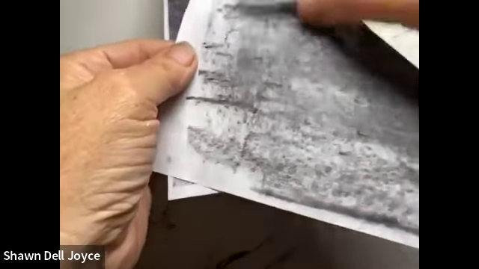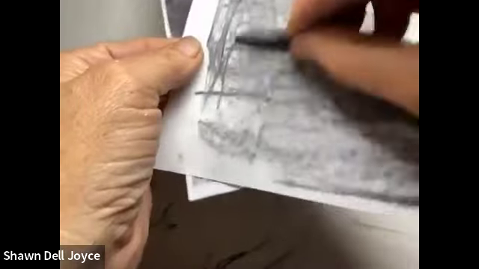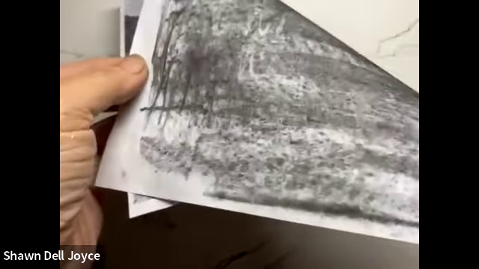So, moving to the easel, you print your photo reference, whatever you choose, on a piece of paper. Put some charcoal on the backside of the paper. If you don't have charcoal, any kind of pastel will work.